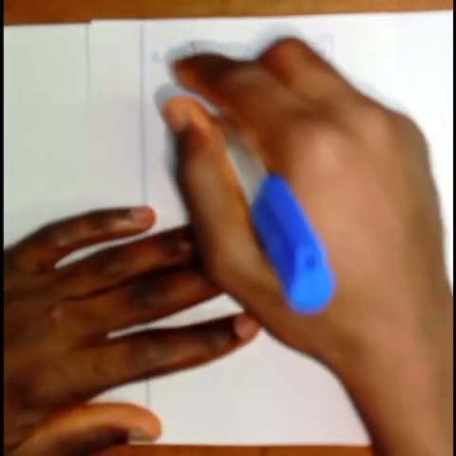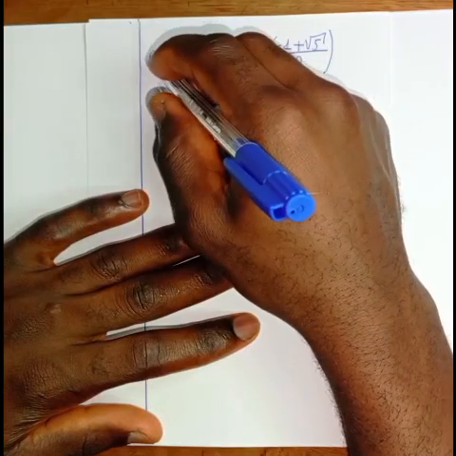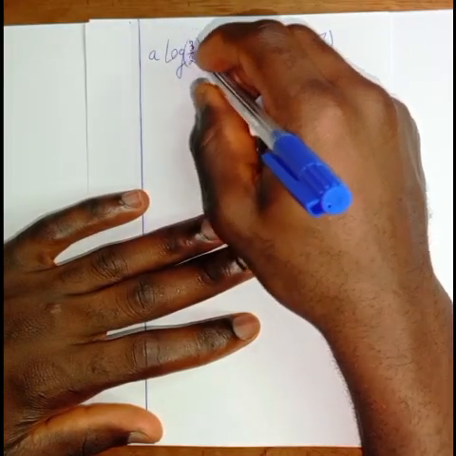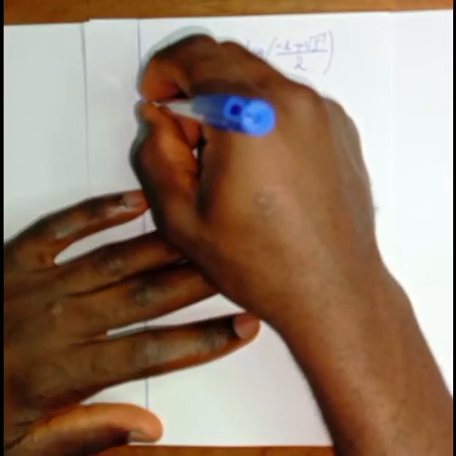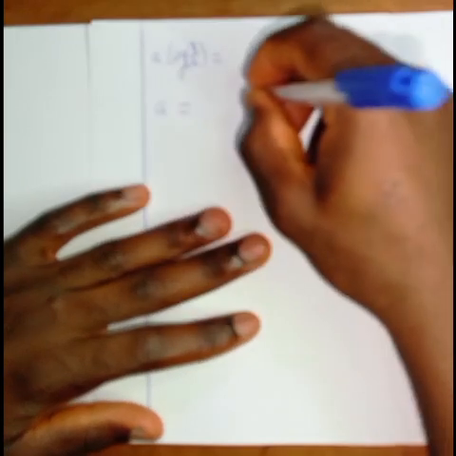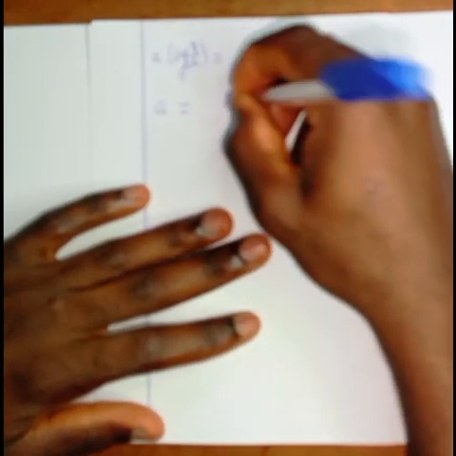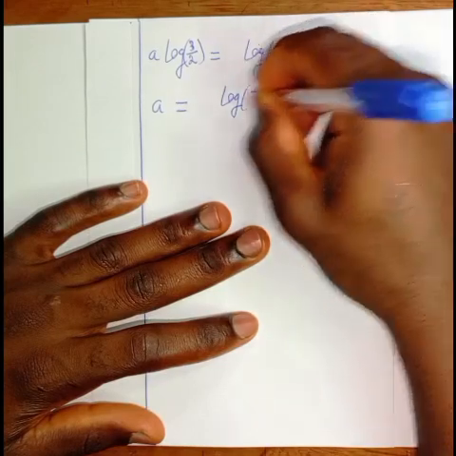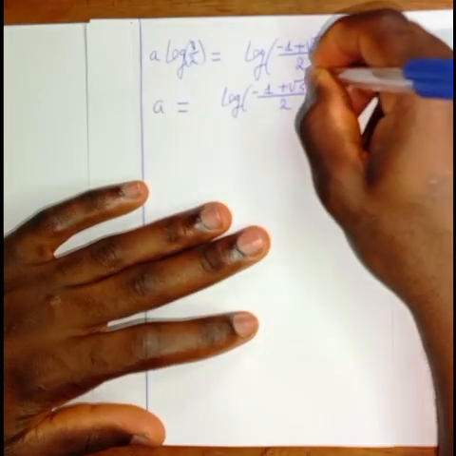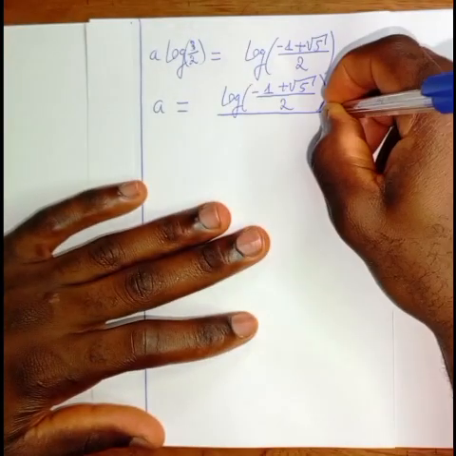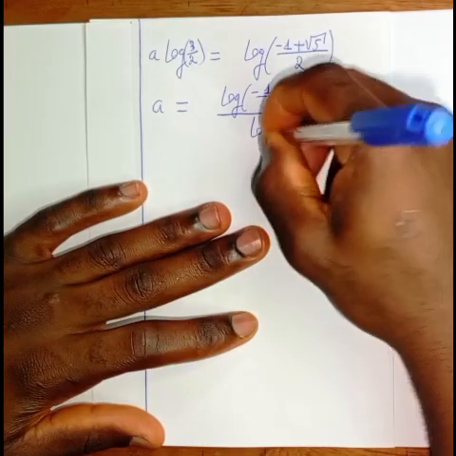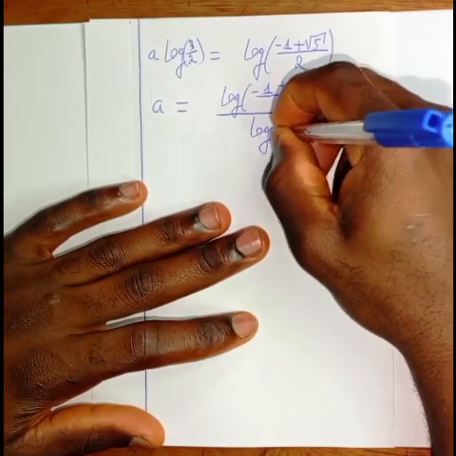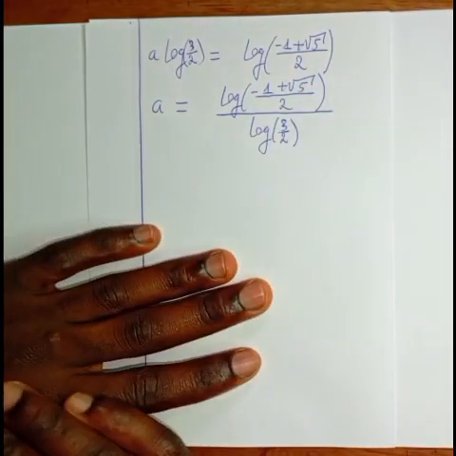At this level, we know for us to get e, we are going to divide both sides by log 3 over 2. So this will give us e to be equal to the log of -1 plus root 5 divided by 2 all over the log of 3 on 2.